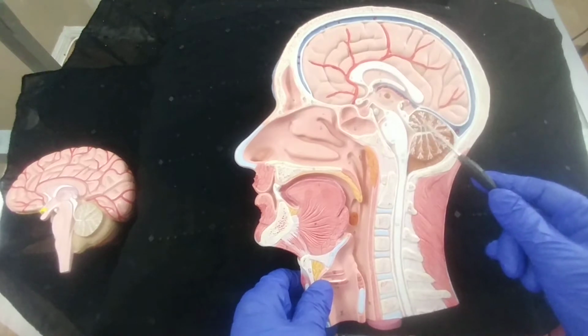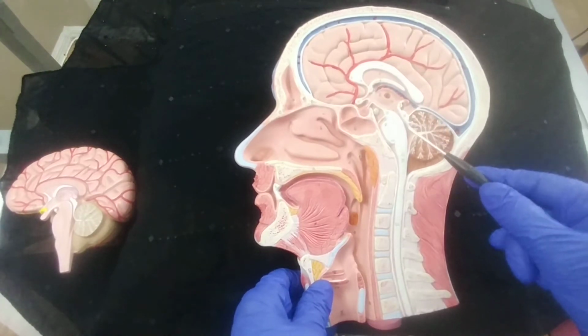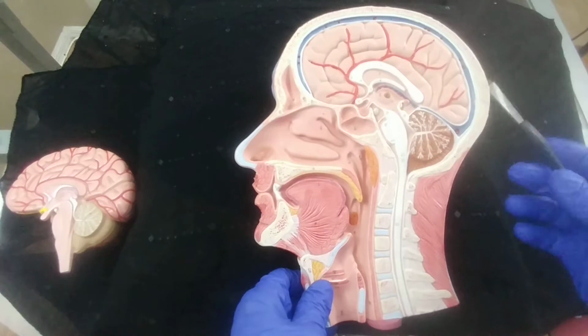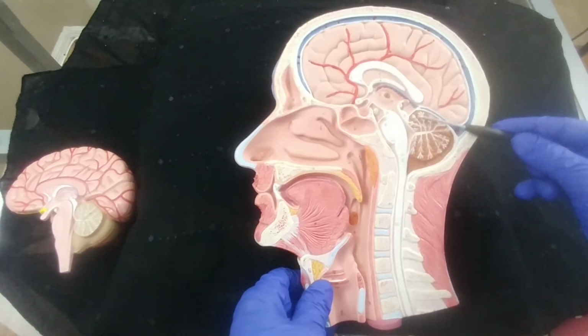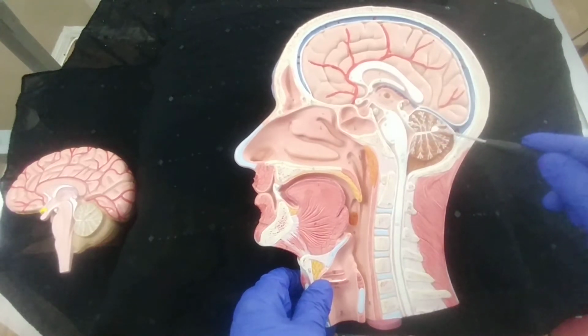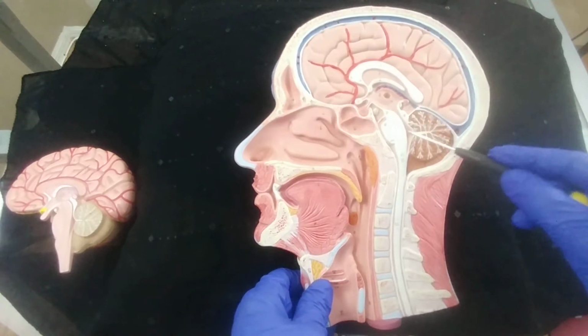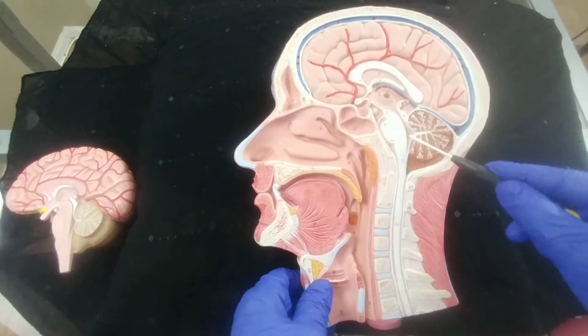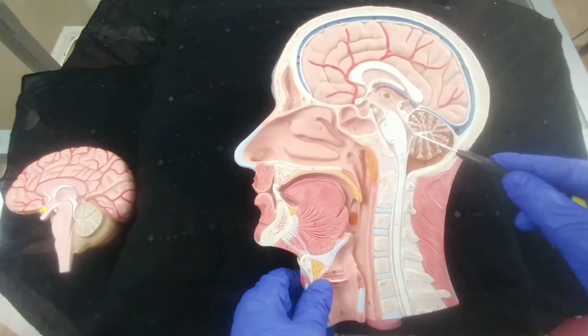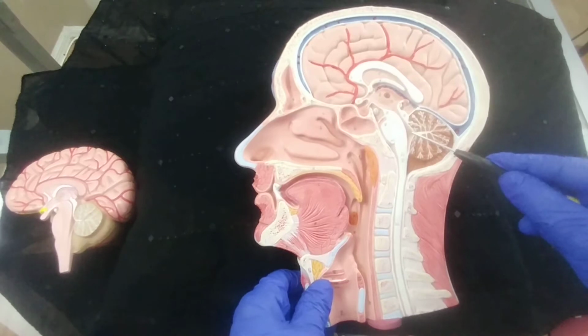In front of the cerebellum, we have the fourth ventricle. In the cerebellum, we have both gray matter and white matter. The white matter looks like the branches of a tree, and we call it arbor vitae. Again, in front of the cerebellum, we have the fourth ventricle. It has a tent or diamond shaped appearance.